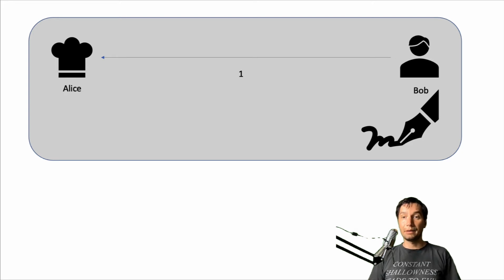He uses his private key to sign this transaction, and now he has created a valid transaction. Right now, no one knows about it. It's just a piece of data with a valid signature.